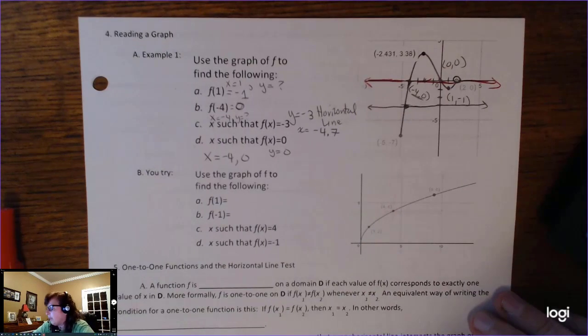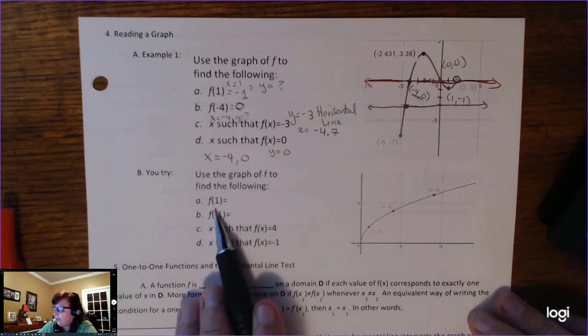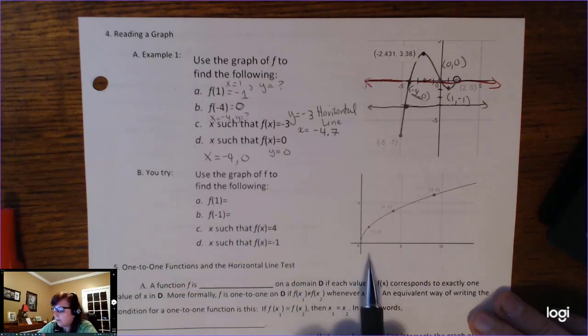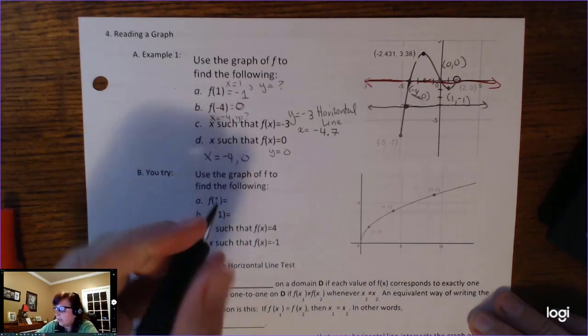Alright, so you would try this one. You could pause the video. Alright, so f of 1 means when x is 1, what is y? So right here, when x is 1, y is 2.